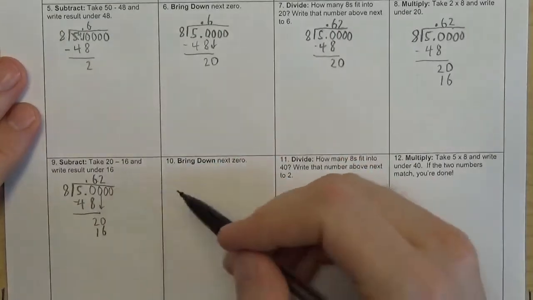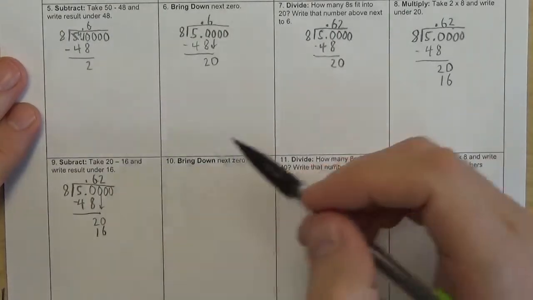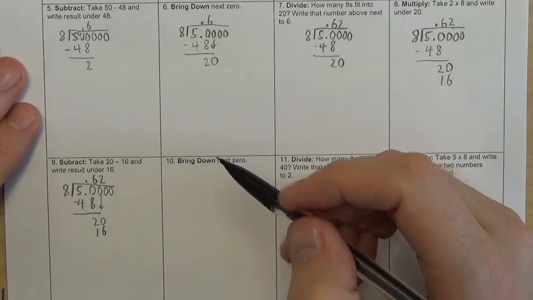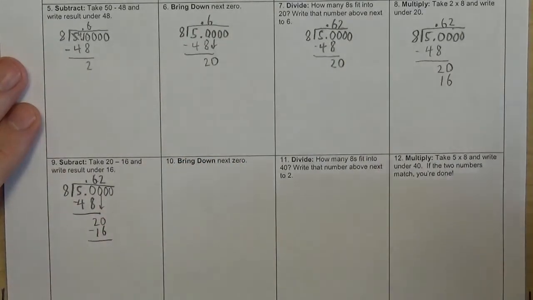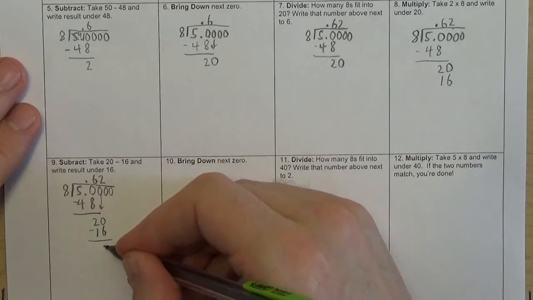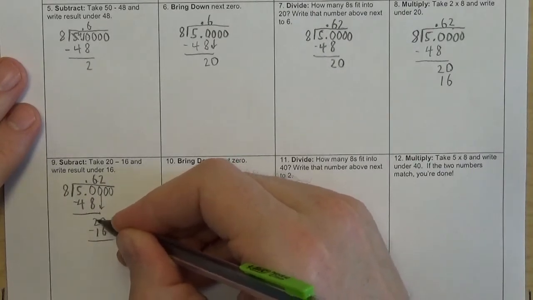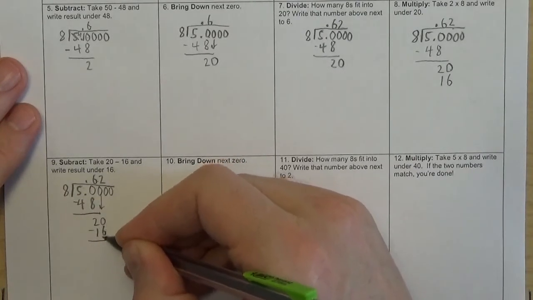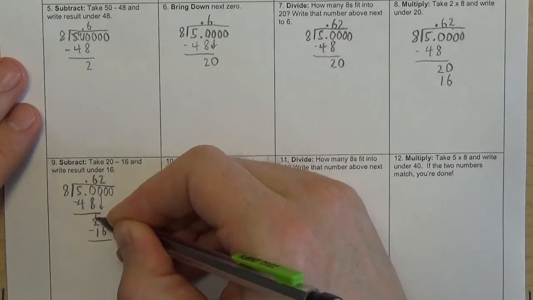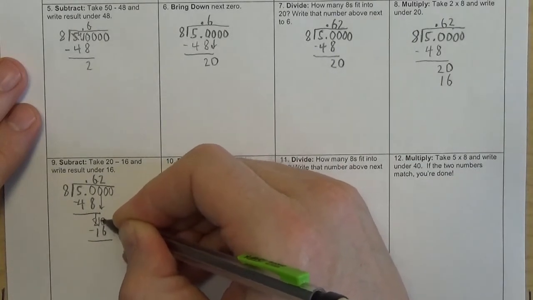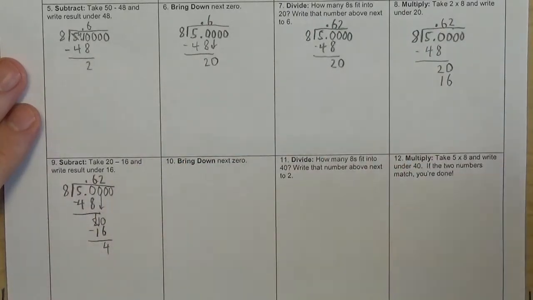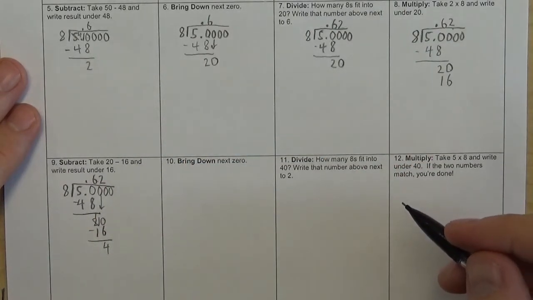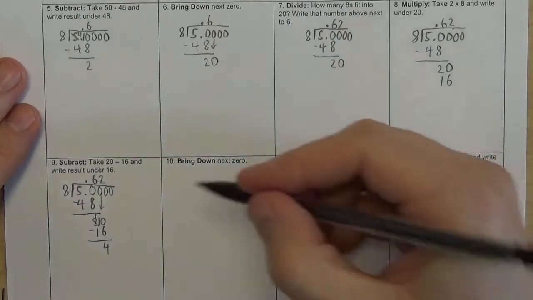And now it's time to subtract. Take 20 minus 16 and write the result under 16. So we'll subtract 20 minus 16 leaves us with, and again, you might have to borrow here if you're not ready to do that mentally. Borrow from that 2, and put a 1 in front of there. 10 minus 6 is 4, and 1 minus 1 is nothing, so 4. So now we're ready to copy that down.